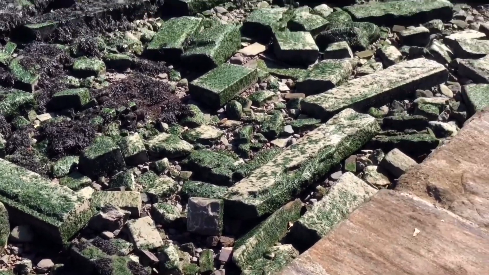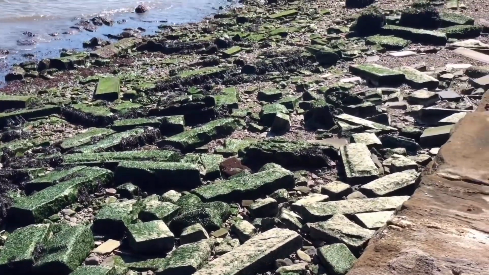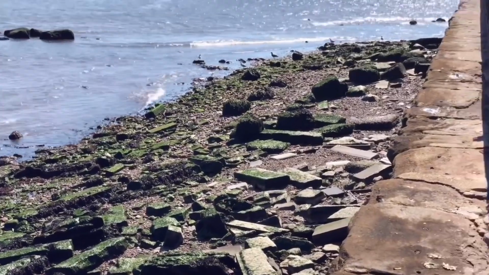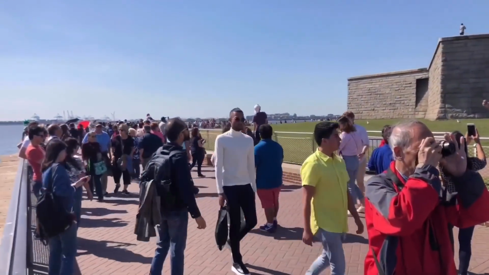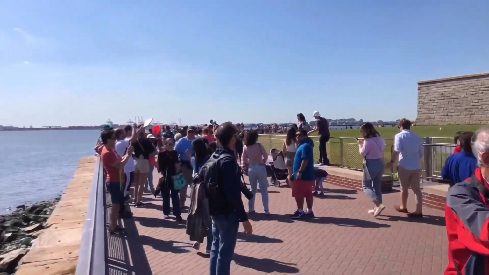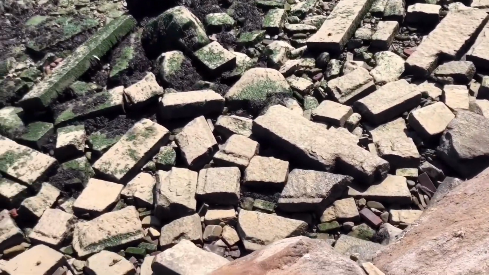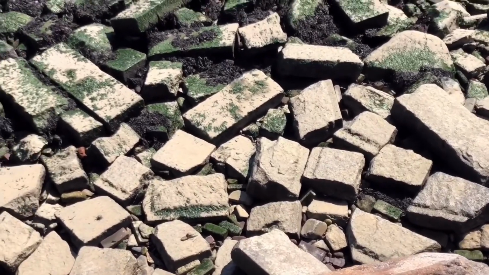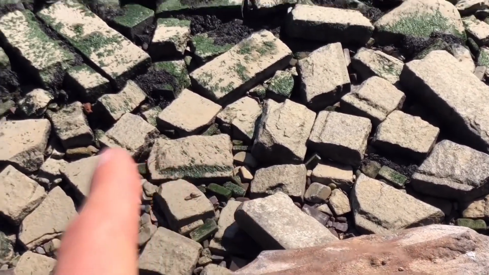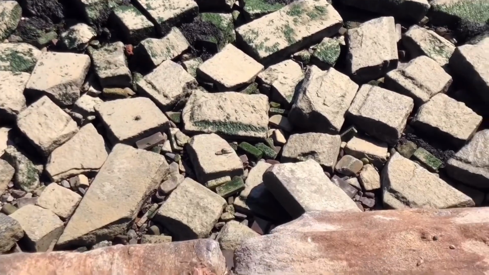Man, so many people here. Everyone is looking at the statue. Why doesn't anyone look over the barrier and wonder about these bricks and where they are from and what they're doing here? Check it out, guys. They are perfectly cut and shaped. These are the exact same concrete blocks that are all over the structures and walls in St. Petersburg, Russia.